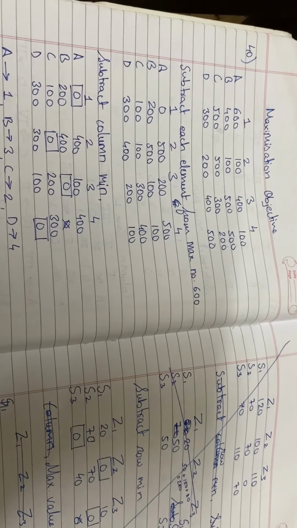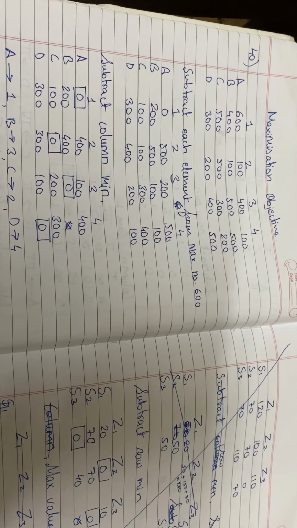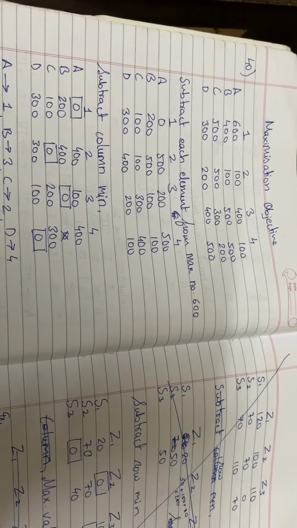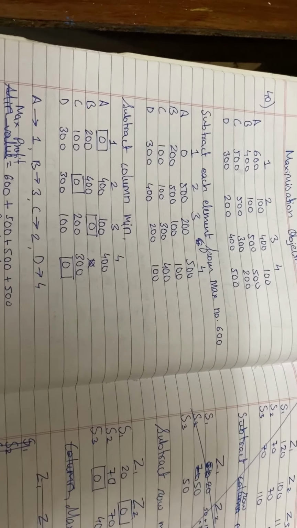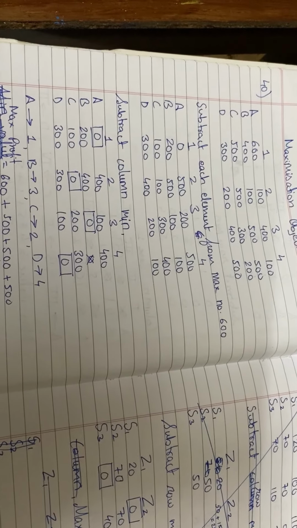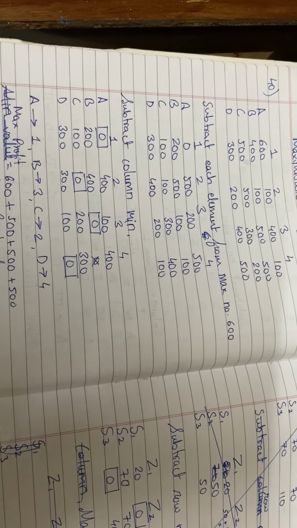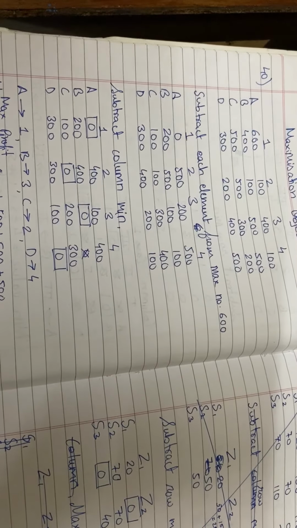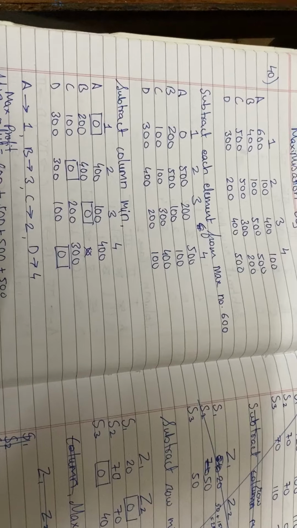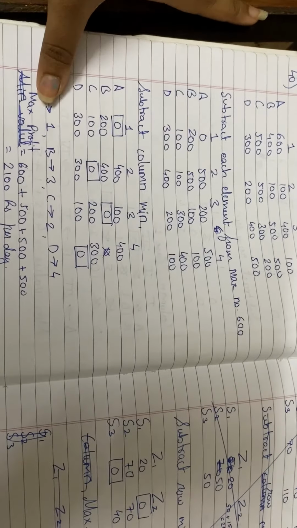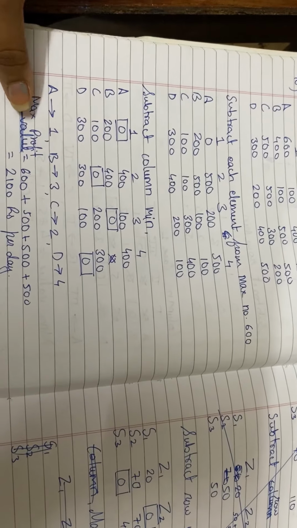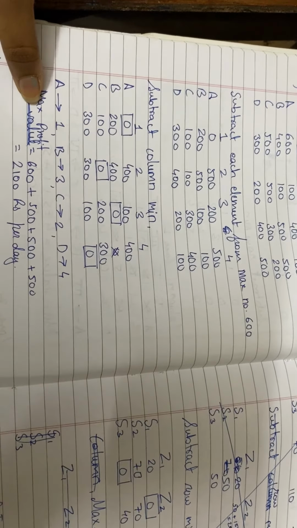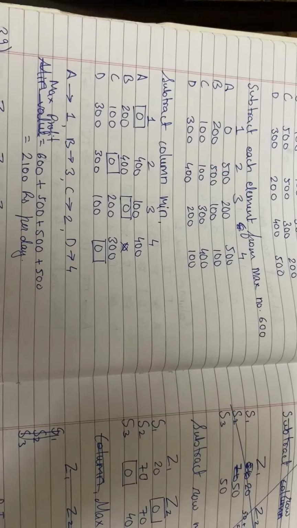Then you need to do the column minimum, but you can do the row minimum as well if you get the same value. After that, you need to do the row minimum, then the column minimum. You get it, and you find the maximum profit, not the minimum value. Over here it's the maximum value, then you write it.